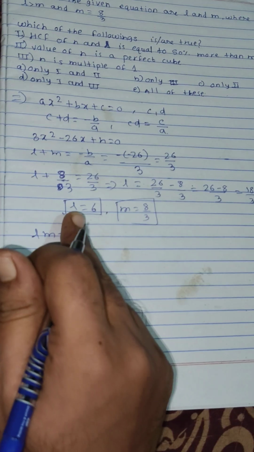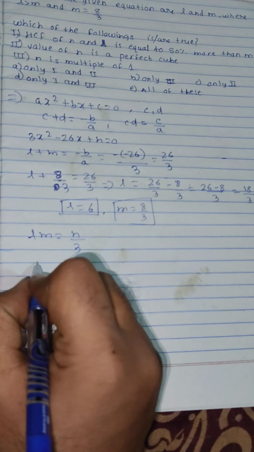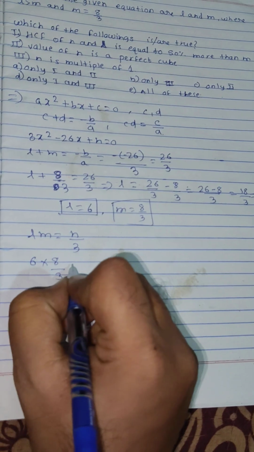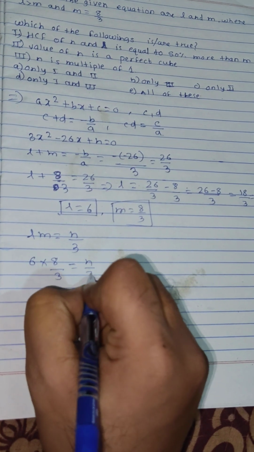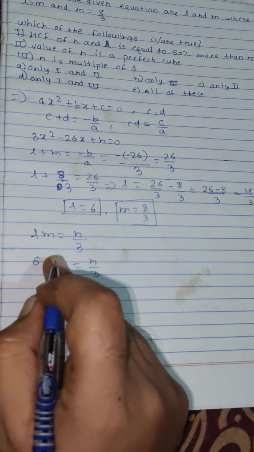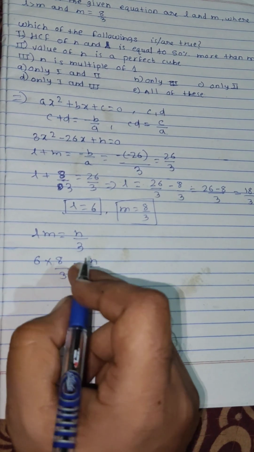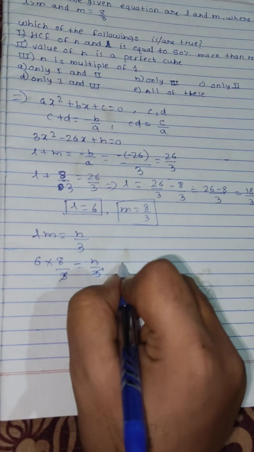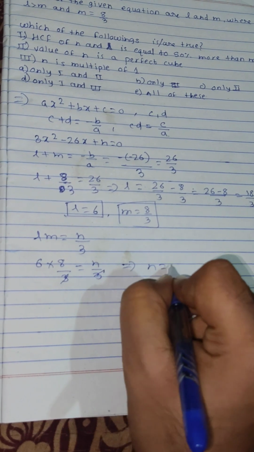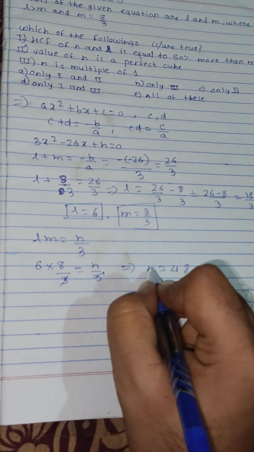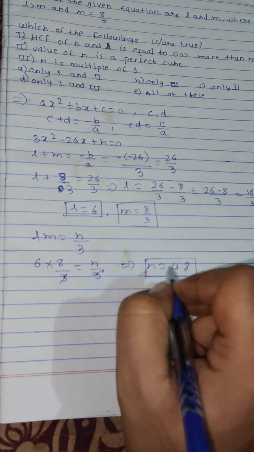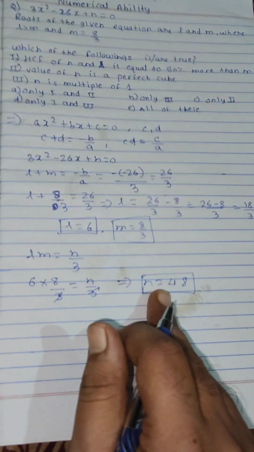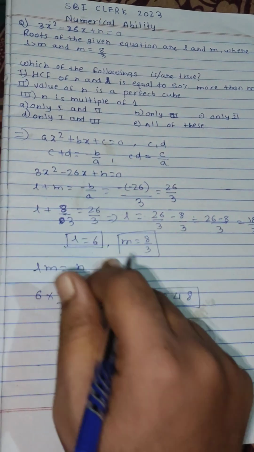We can substitute the values of L and M here: 6 into 8 by 3 equals n by 3. The 3 cancels, so the value of n will be 6 into 8, which is 48. So we have found the value of L, M, and n.